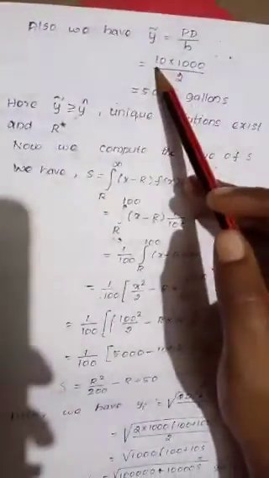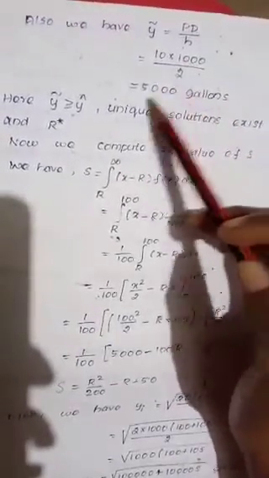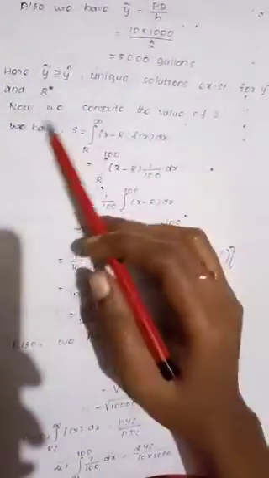Also we have y tilde is equal to PD by h, which is equal to P 10 into D 1000 by 2, which is equal to 5000 gallons. Here y tilde is greater than or equal to y cap, so a unique solution exists for y star and r star.